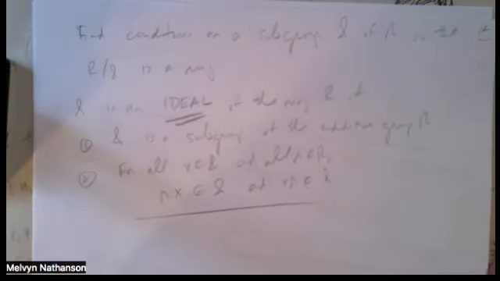So an ideal of a ring is a special kind of subgroup. It's a subgroup which somehow is closed under multiplication by any element of the ring.